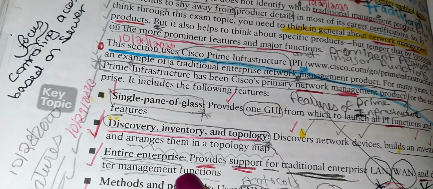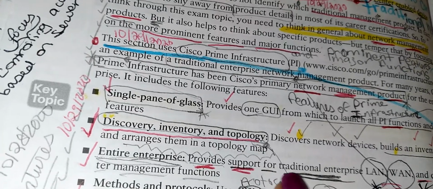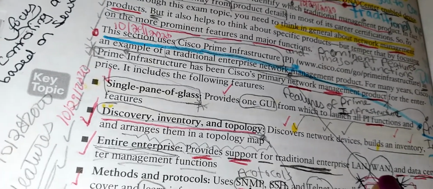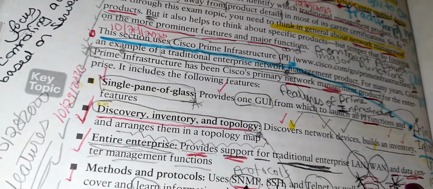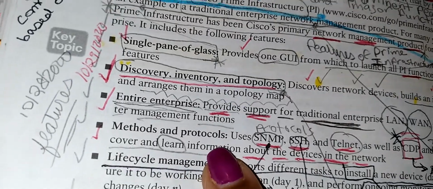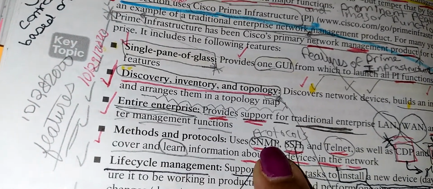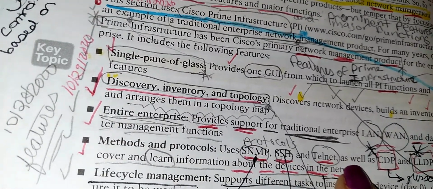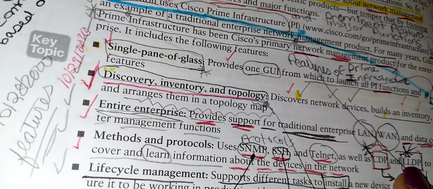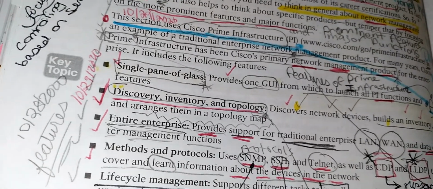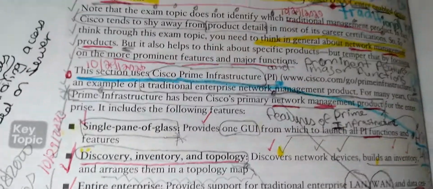Entire enterprise: provides support for traditional enterprise LAN, WAN, and data center management functions. Methods and protocols: uses SNMP, SSH, and Telnet, as well as CDP and LLDP to discover and learn information about the devices in the network.